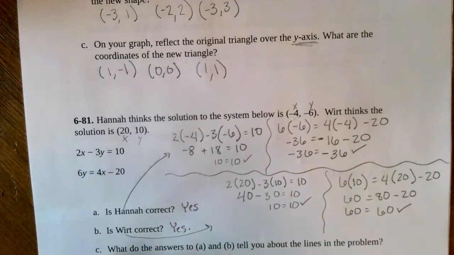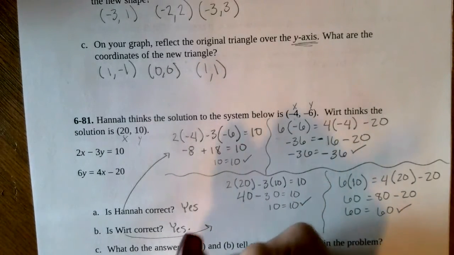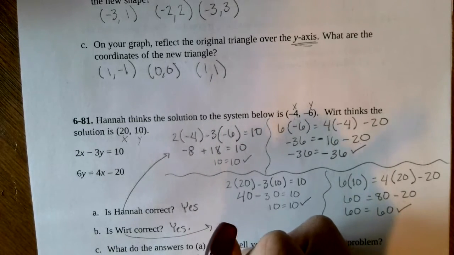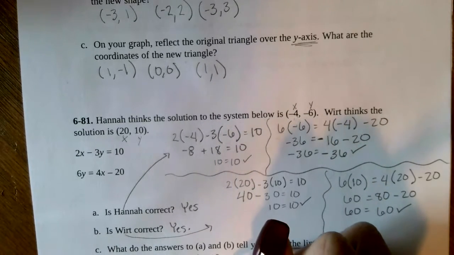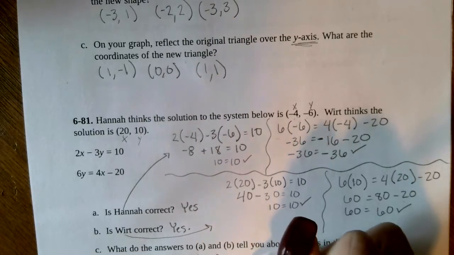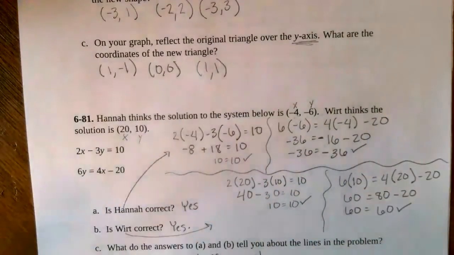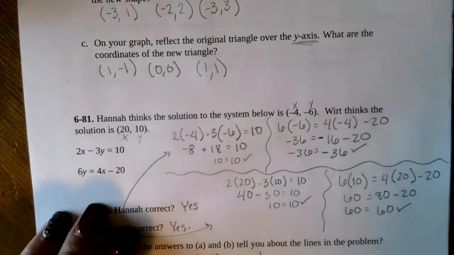So then what does that tell us about the two lines, or A and B? Well, that tells us that the lines coincide. Perfect. It means there are infinitely many solutions for that one. All right, flipping that over then.